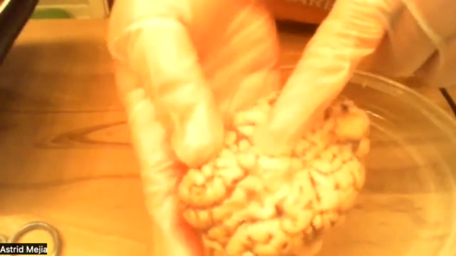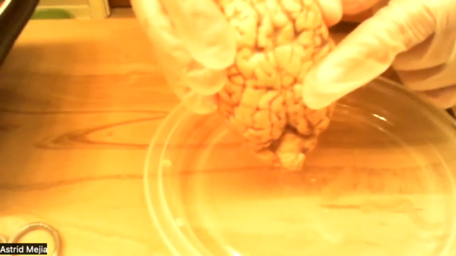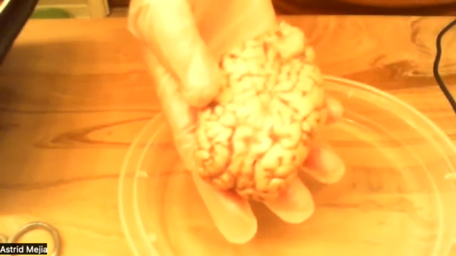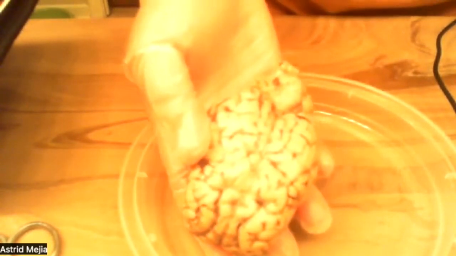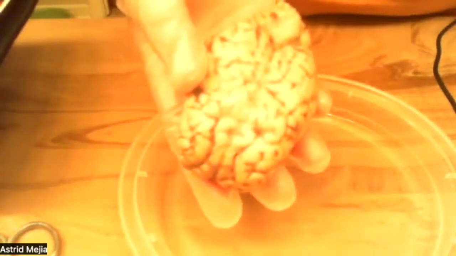And then for the right hemisphere, which is this one, basically it controls the left hand side of the body, and it receives information from the left visual field, which basically controls our creativity, the context, and it helps us recognize faces, places, and objects.